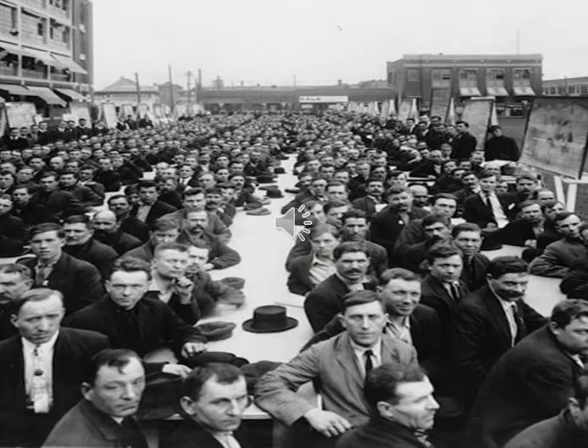In order to increase production, Henry Ford knew that he had to employ the best workers. In 1914, Ford doubled the salary of his workers by paying them $5 a day in order to attract his competitors' employees. He also wanted his employees to be able to buy his cars and put more money back into the company.